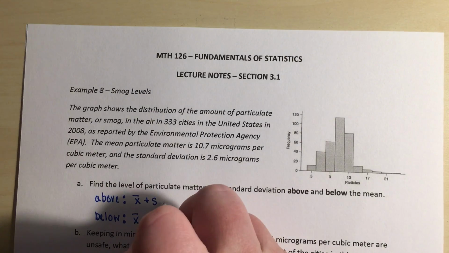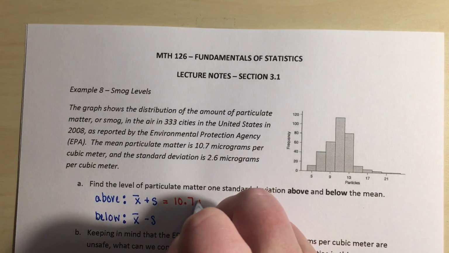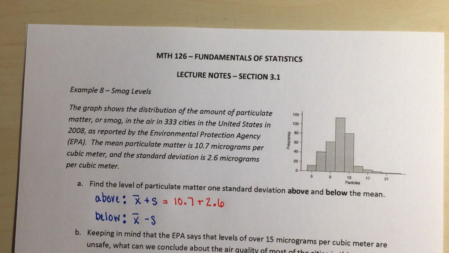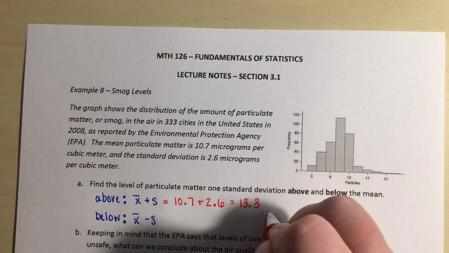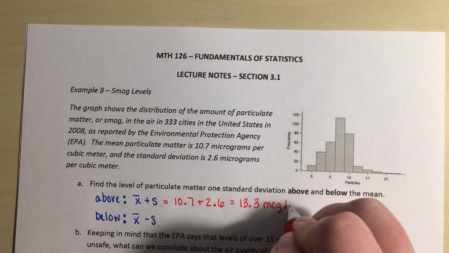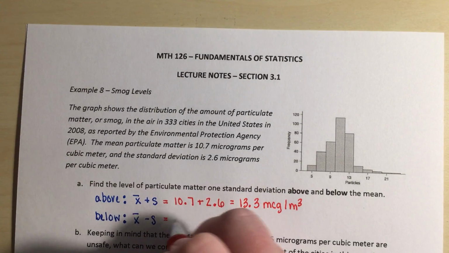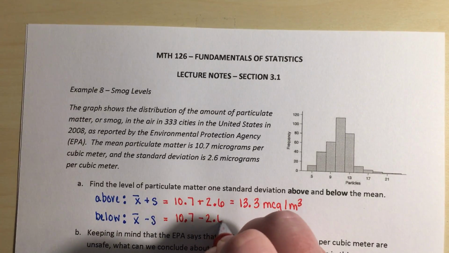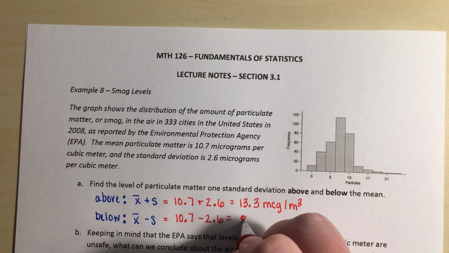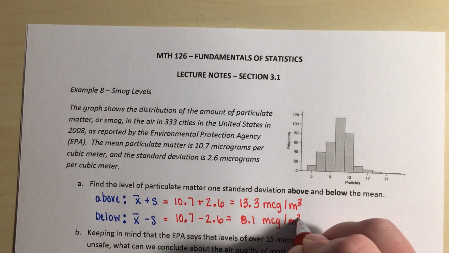All right, so our mean is 10.7. We go 1 standard deviation above, we go up 2.6, so we're going to add 2.6. That gives us 13.3 micrograms per cubic meter. I'm being lazy, I'm just writing it out using abbreviations instead of words. 1 standard deviation below our mean: again, we start at 10.7. We subtract 2.6 this time, and we get 8.1 micrograms per cubic meter.